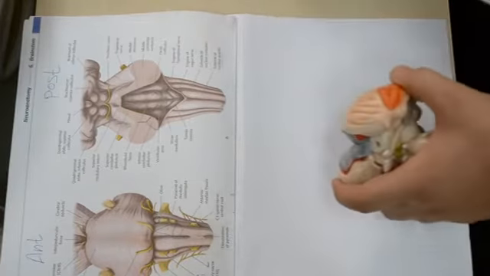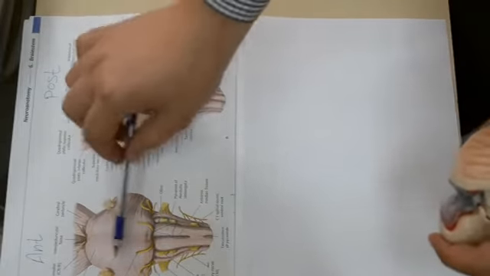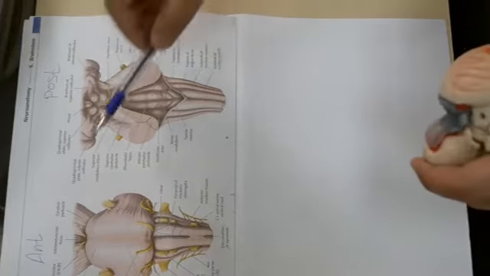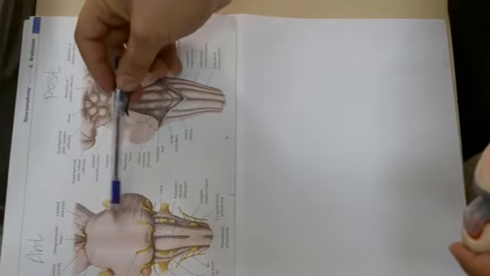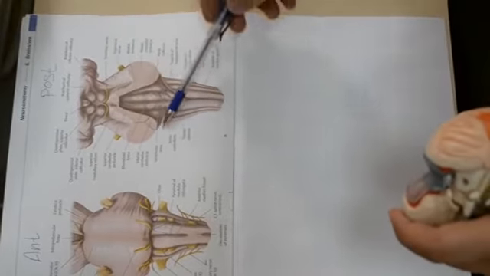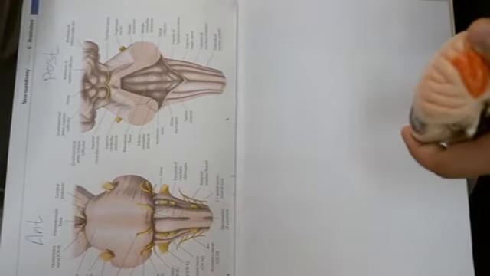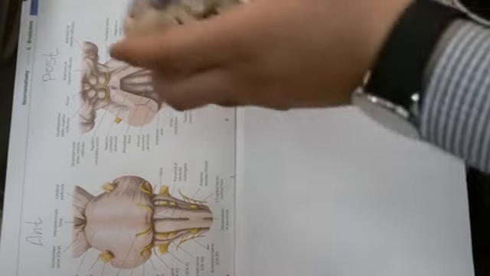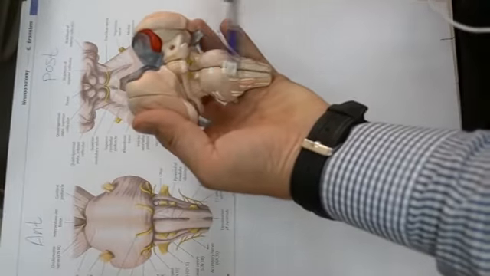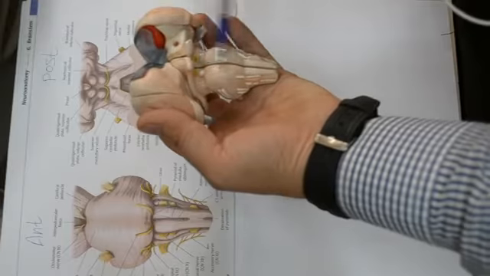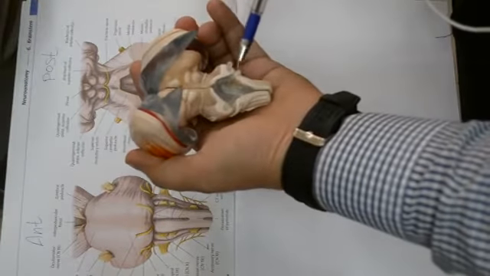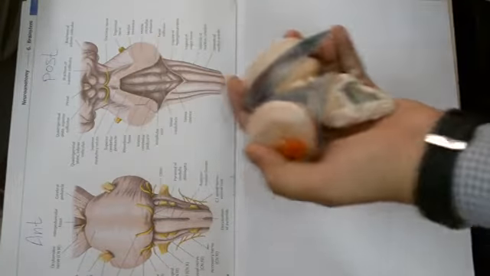Anteriorly, the pons is dominated by a gross enlargement, which also represents the descending pathway of the corticospinal and corticobulbar tracts. Posteriorly, we have the rhomboid fossa, representing the floor of the fourth ventricle. As appears in the model, this is the gross enlargement of the pons anteriorly, and this is posteriorly the rhomboid fossa.